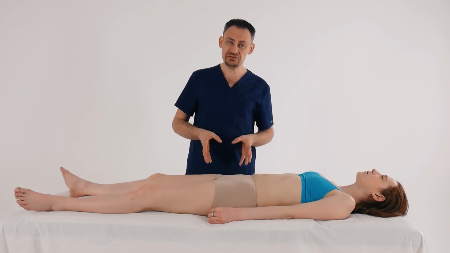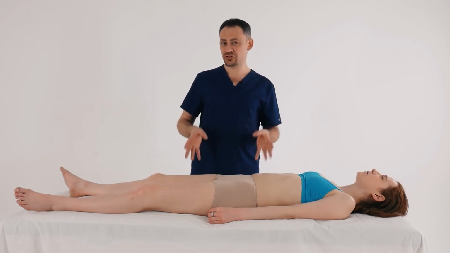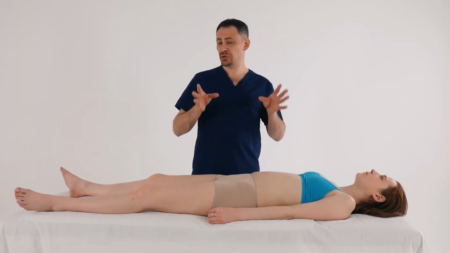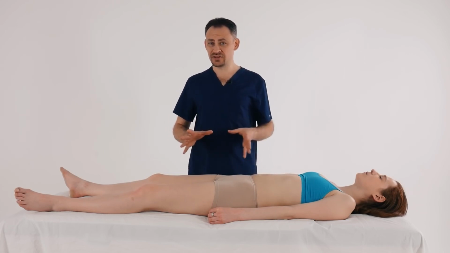It must be understood that an essential part of modeling a figure is working with the lymphatic system, which at times has an absolutely destructive effect on a person's health and appearance. Including varicose veins, it is largely provoked by a violation of the lymphatic outflow from the inguinal region.